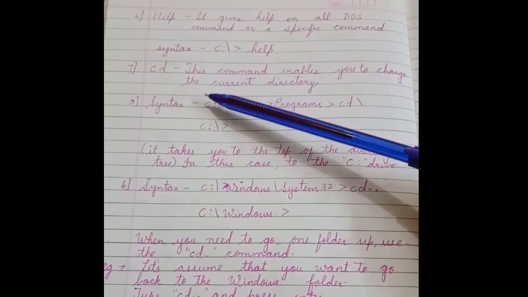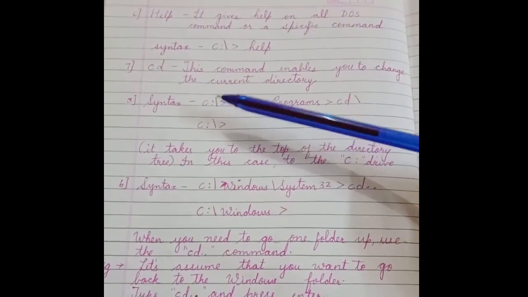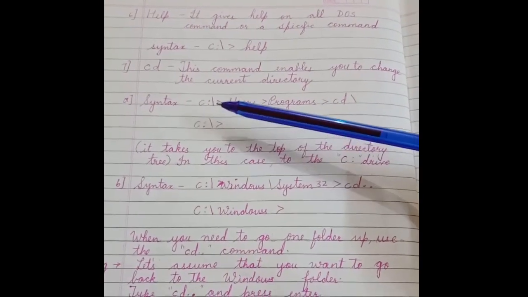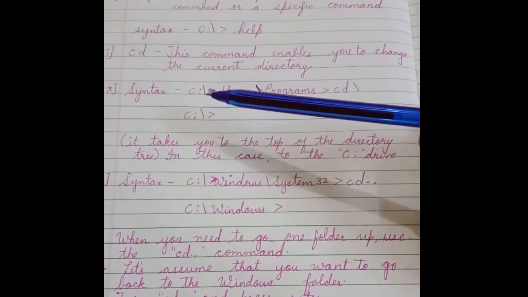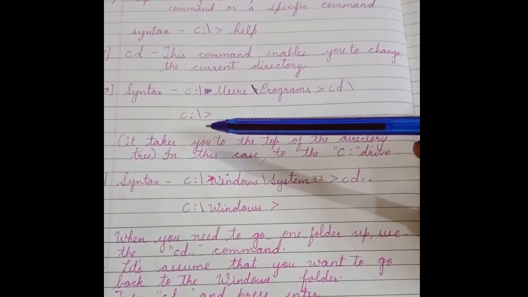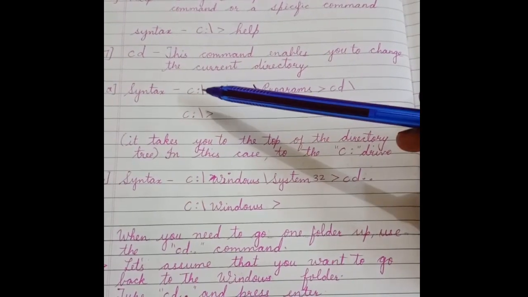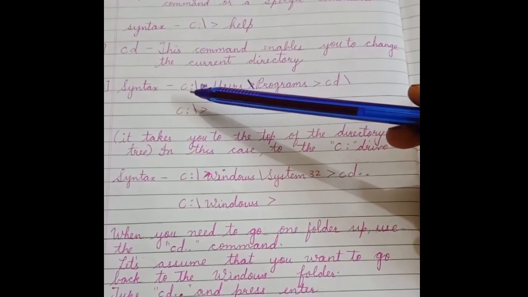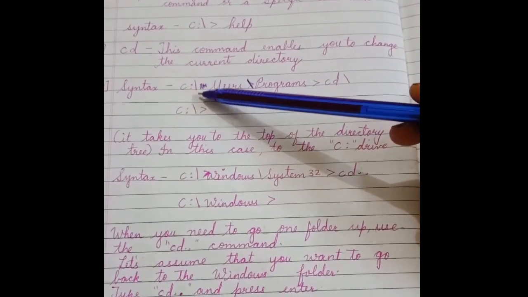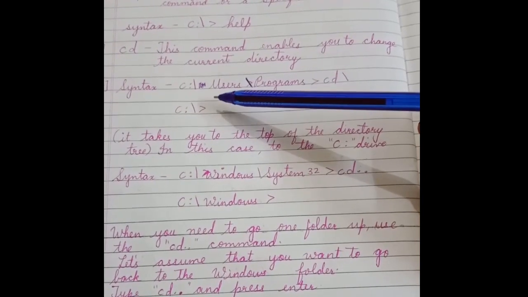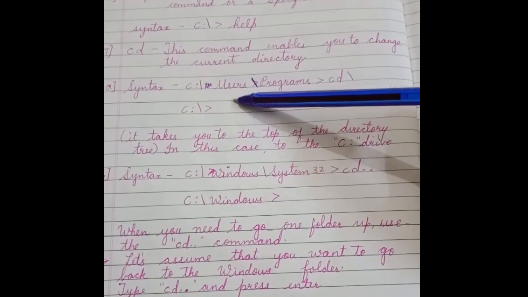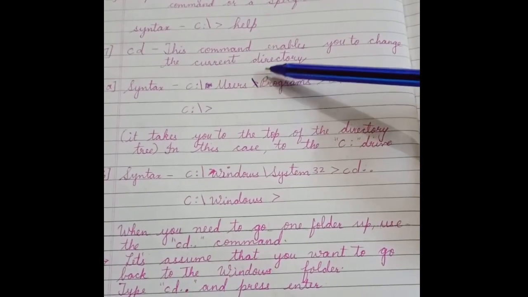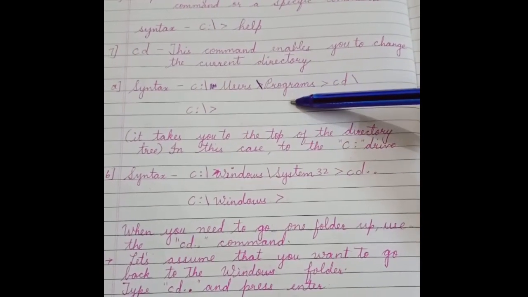Seventh command is CD. It stands for change directory. It enables you to change the current directory. In this example, let's see how to change directory. C is the drive, followed by colon slash. Next is users. This is one of the directories, and slash followed by another directory, that is programs.